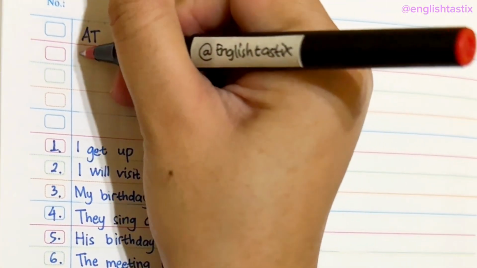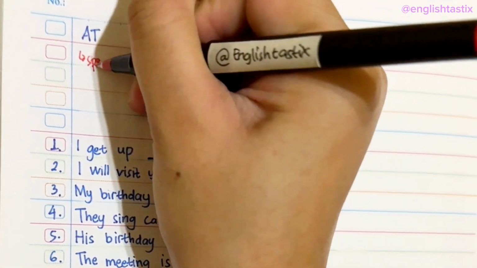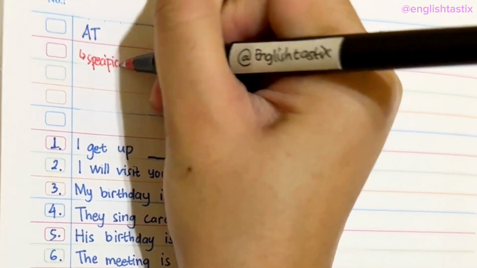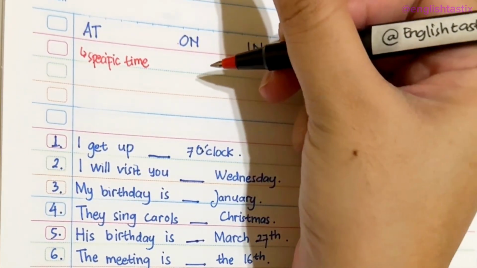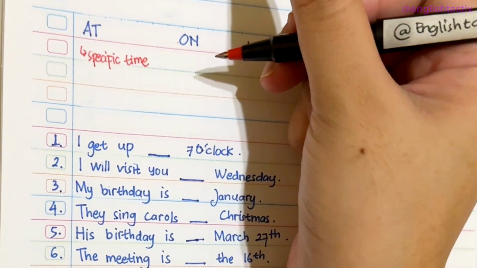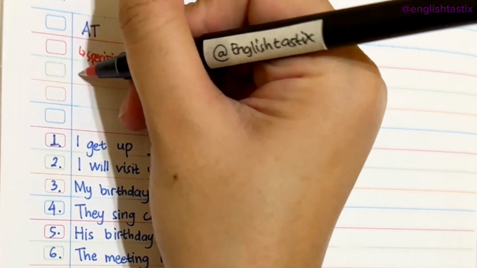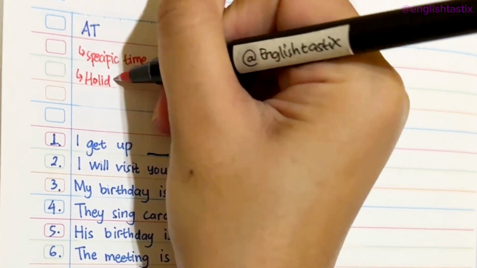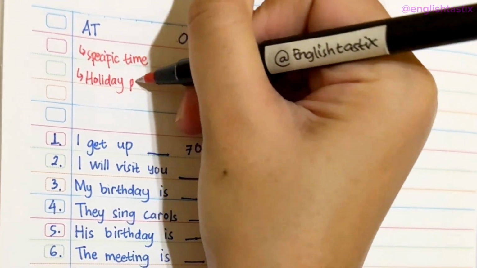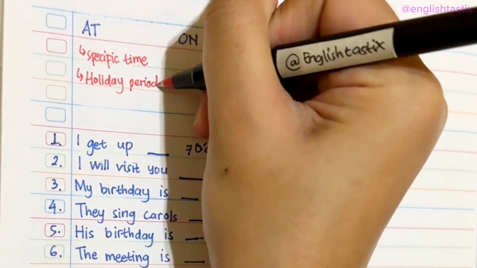Alright, at is for a specific time like at 9 p.m., at 7 p.m., at 7 o'clock. Alright? And at is also used for a holiday period like at Christmas, at Thanksgiving, at New Year's Eve.